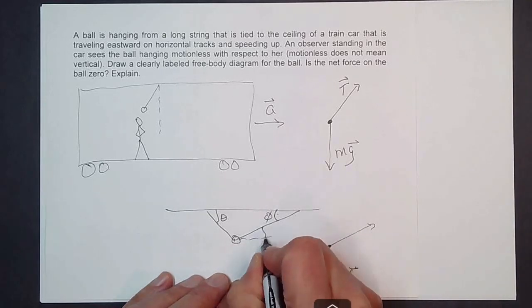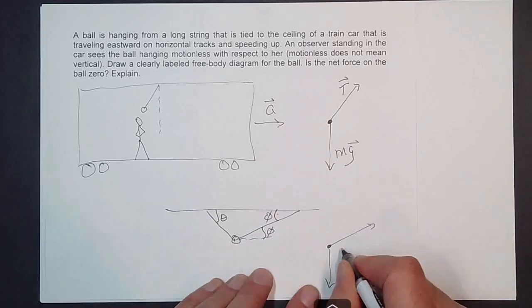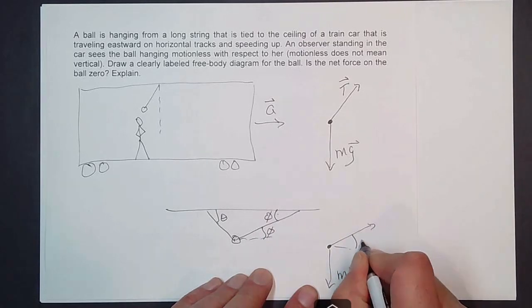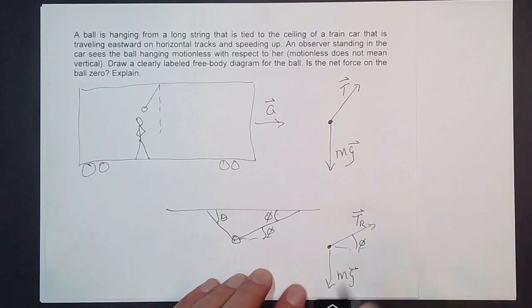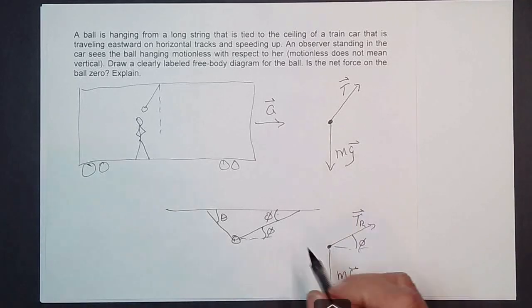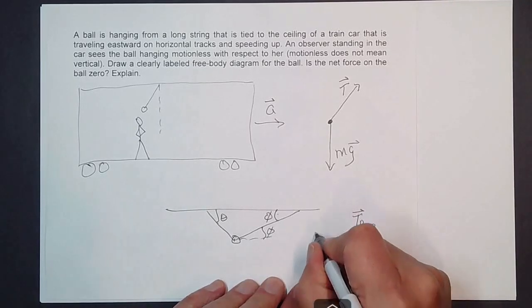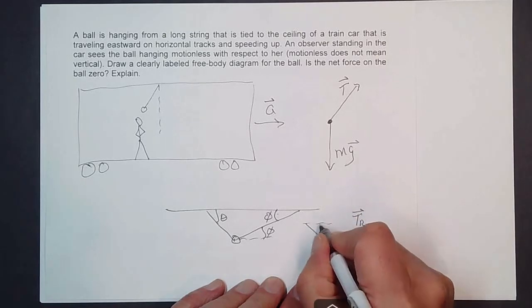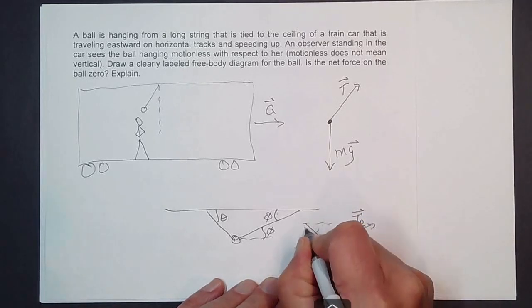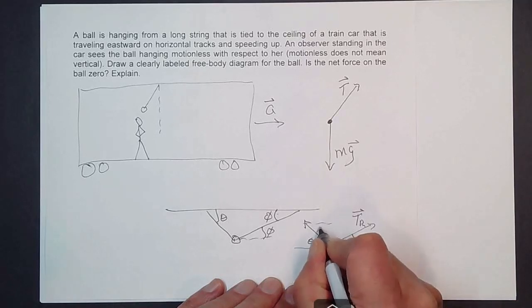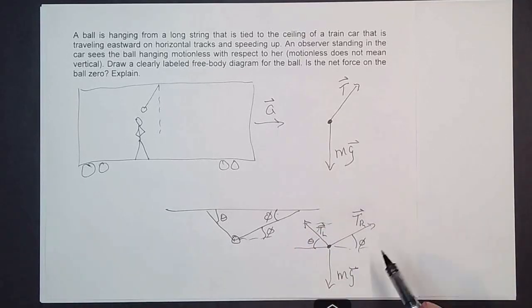This angle here will also be phi, so this will make an angle phi, and I would call this T sub R for the tension on the right. And then there's also a tension on the left that makes an angle of theta up there, so this would also be theta, and I would call this force T sub L for the tension acting to the left.